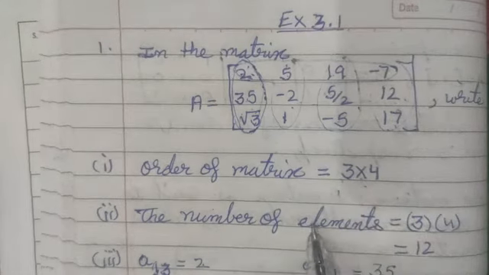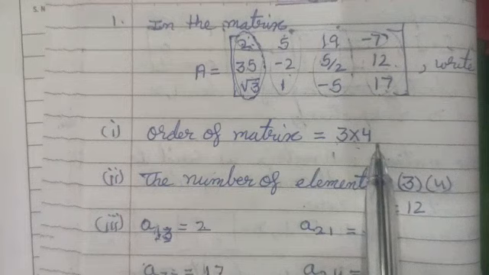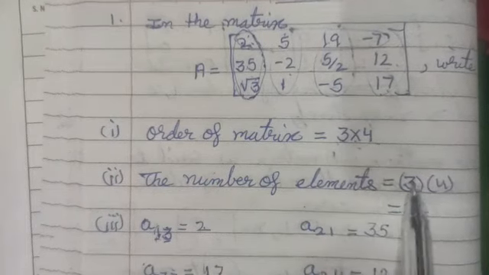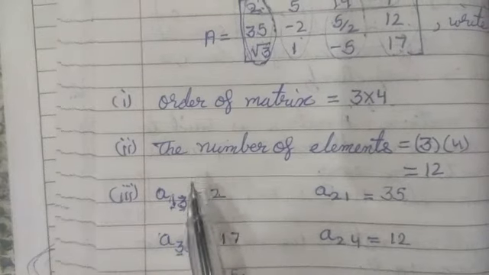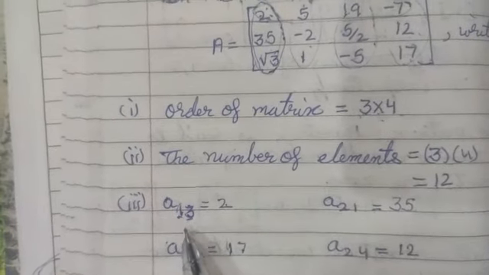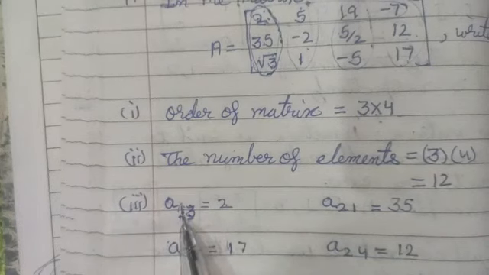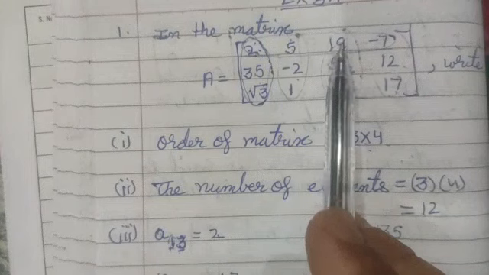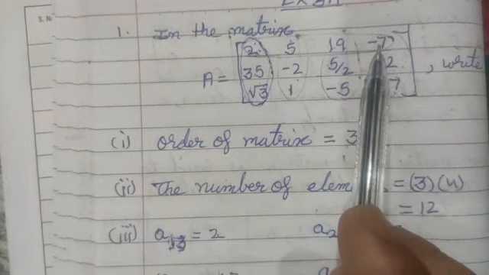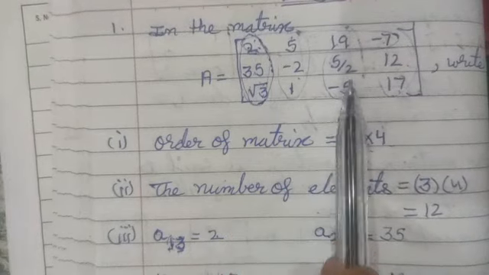Now, the number of elements in the matrix will be equal to the number of rows into the number of columns, that will be 3 into 4, and that will be 12. Now, we have to find the element a13, the element which is common in row 1 and column 3. Row 1 is 2, 5, 19, minus 7, and column 3 is 19, 5 by 2, and minus 5.